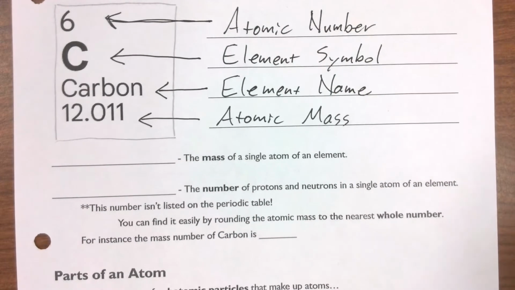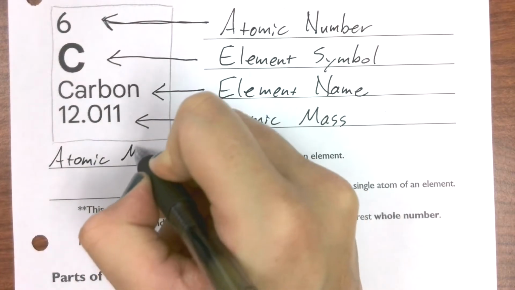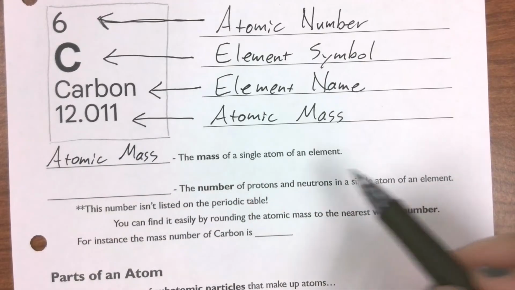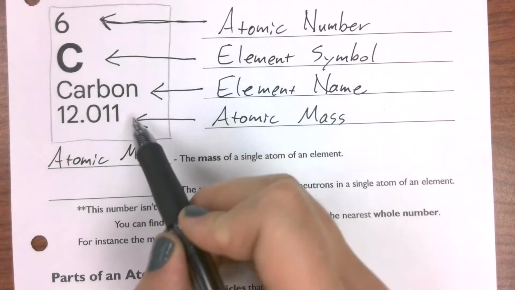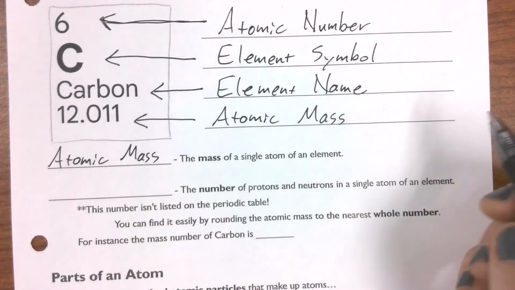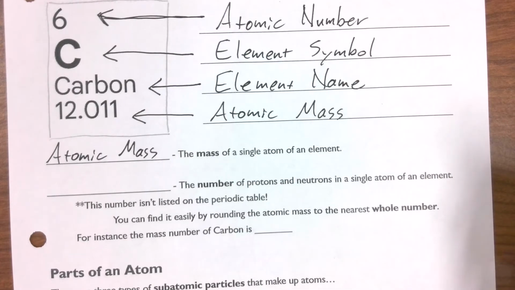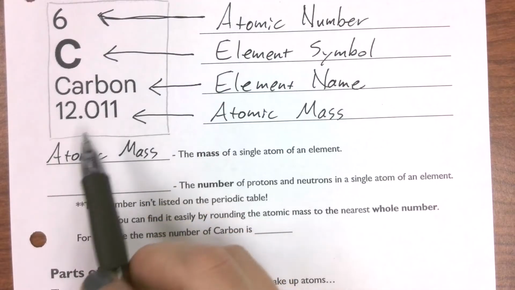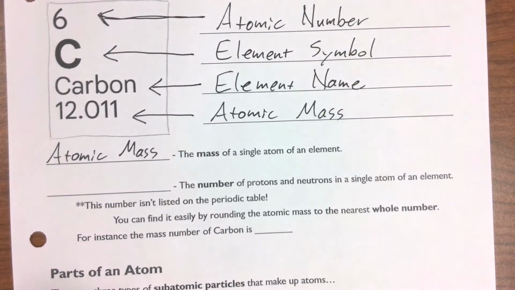All right. So the atomic mass, I know you just wrote it, we're going to write it again. The atomic mass, this number down here at the bottom, tells you the mass of a single atom of an element. Okay, and there's never really a unit here. They're measured in atomic mass units, AMUs. That's probably something you'll talk more about in high school. But all you need to know is that this is basically just the mass of a single atom of an element.